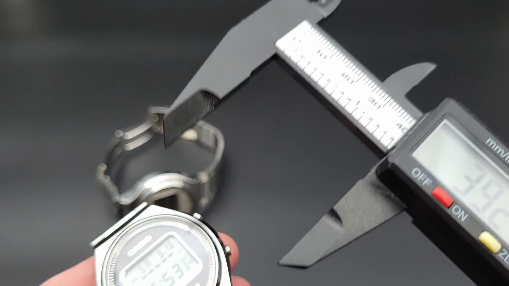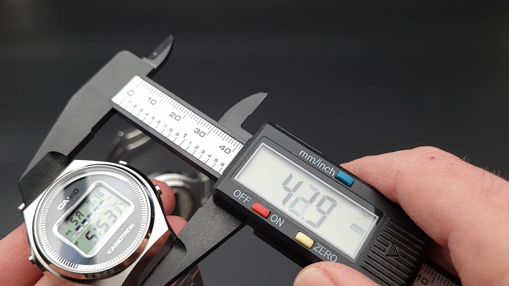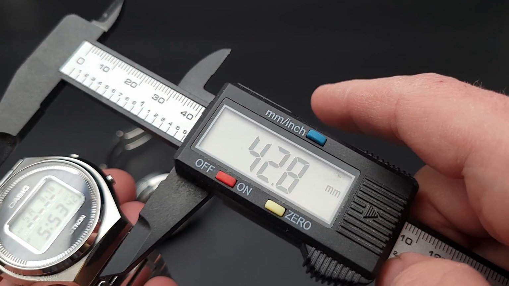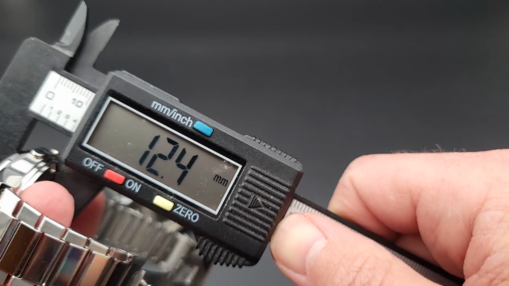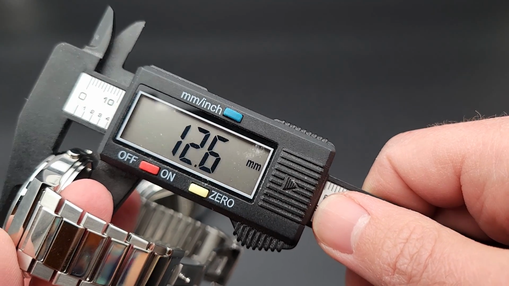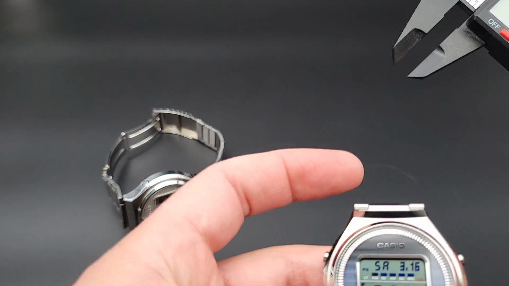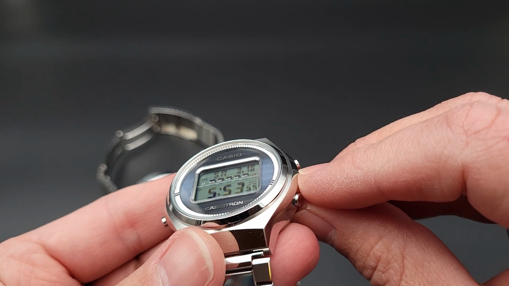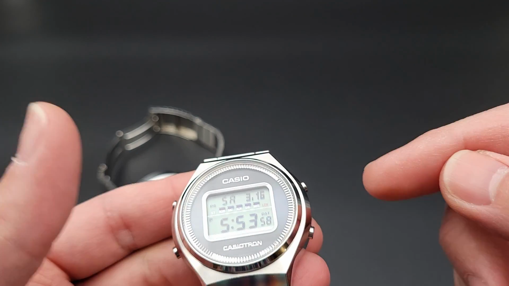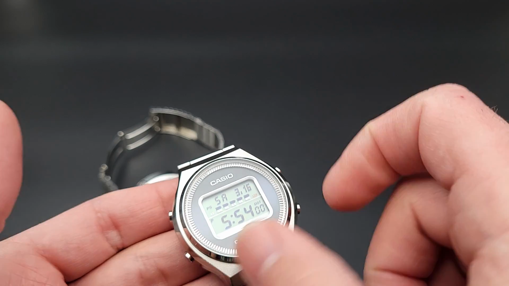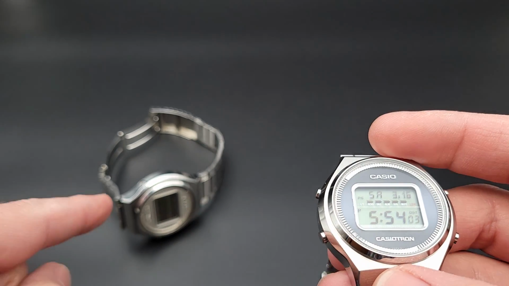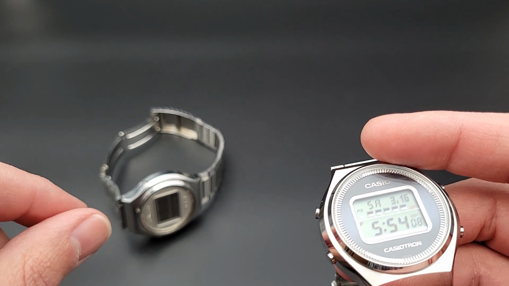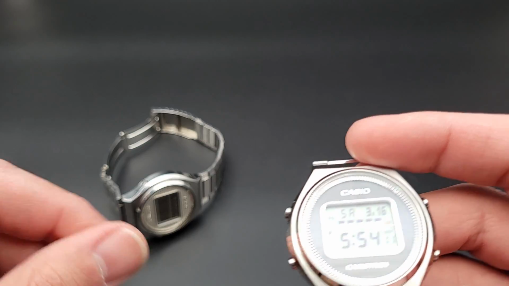I get that at 39.2, lug to lug slightly longer, actually. And then I've heard people say this is like 3 millimeters more narrow, but I get it at 1.2 or 1.1 millimeter thinner, 0.1 millimeter more narrow, and then the original being just slightly shorter too.